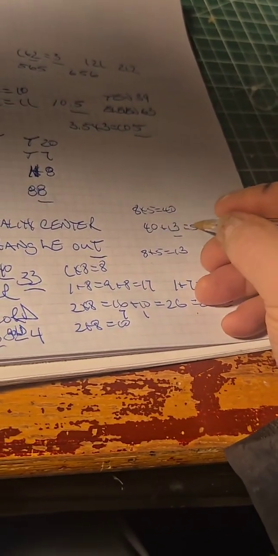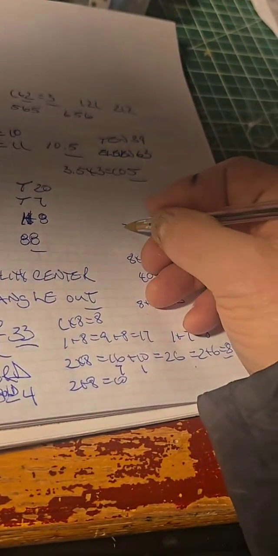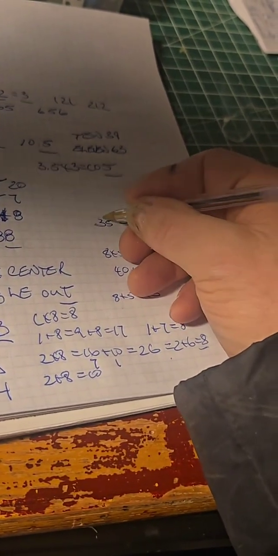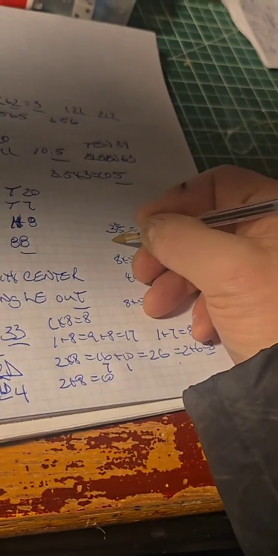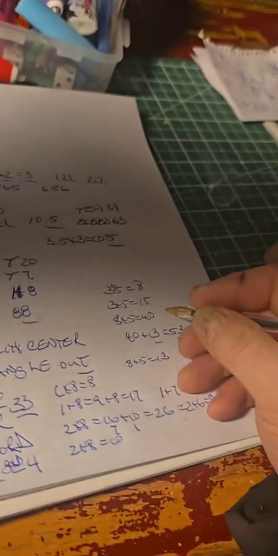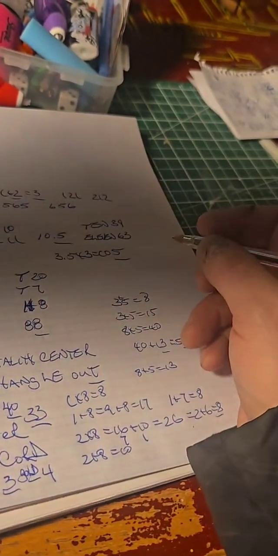40 and 13 is 53, right? Or how about 35 equals to what? It's not 35, but 3 and 5 equals to 8, and 3 times 5 equals to 15. That's wrong. I didn't want to work on that. I was doing something else. Let's just leave that alone.